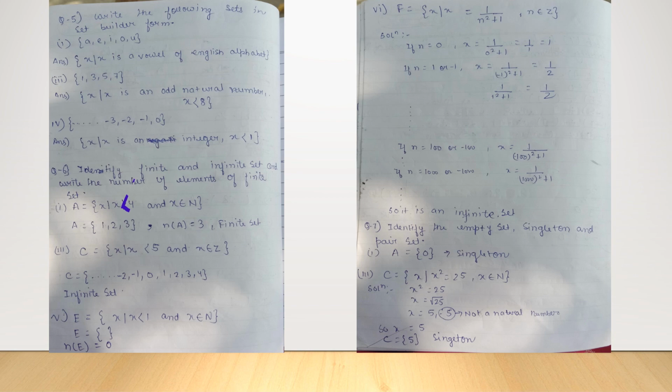Third, C is equal to {x such that x is less than 5 and x belongs to Z}. Z is integers. So C is equal to, we will write down all the negative integers from infinity to -2, -1, 0, 1, 2, 3, 4. It is an infinite set because it contains an infinite number of negative integers.